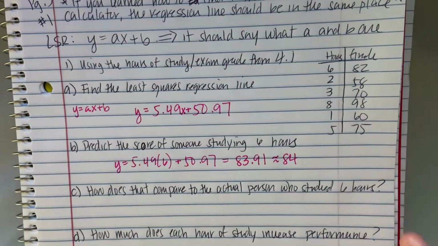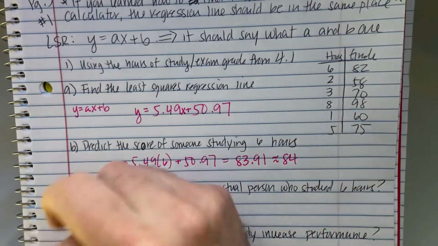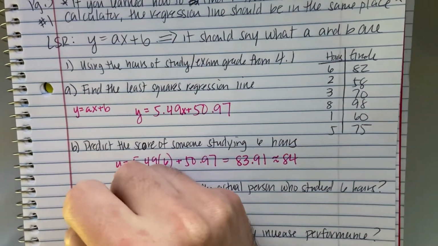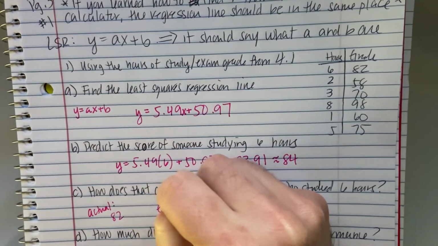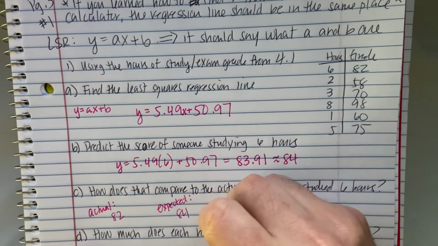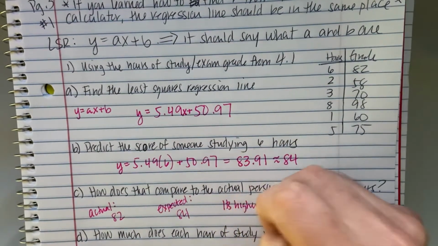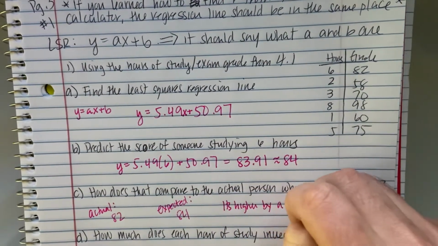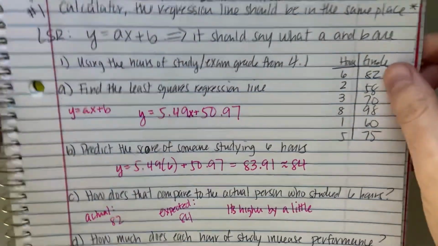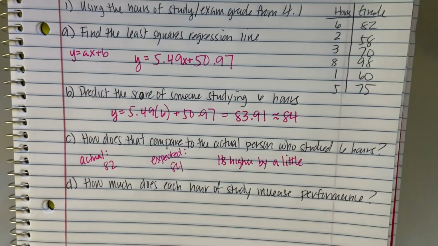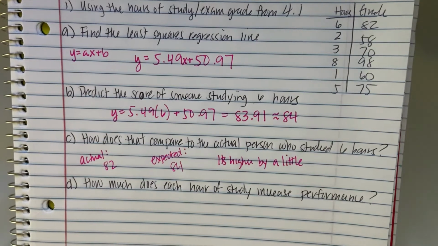Now, how does that compare to the person who actually studied 6 hours in the table? The actual person got an 82. We expected an 84. So it's higher by a little, but it's close. We expected an 84, they only actually got an 82, so they did slightly below average compared to what we expected. Now, the question of how much does each hour of study increase performance?